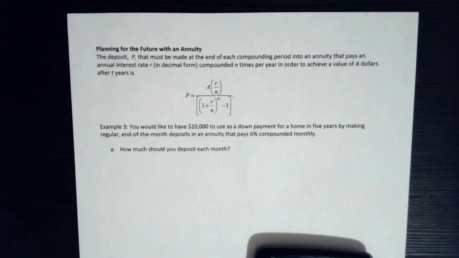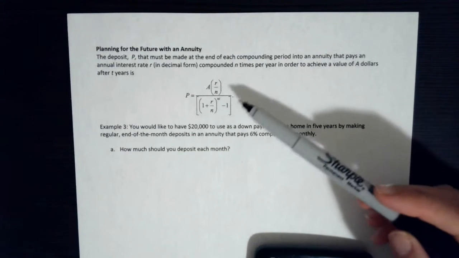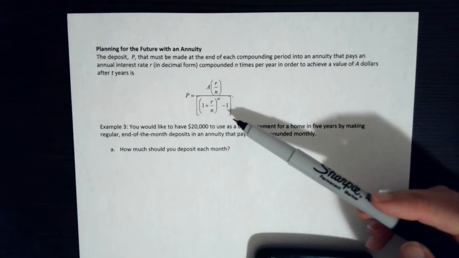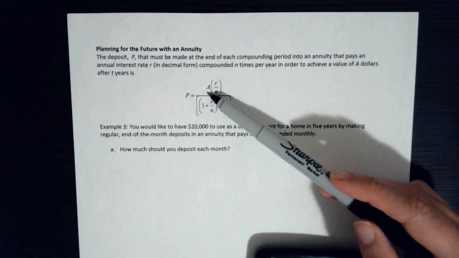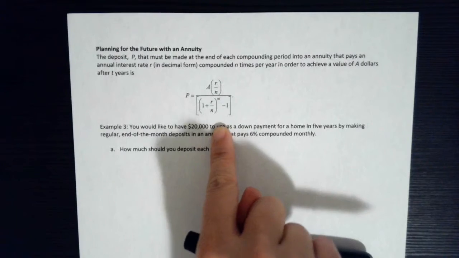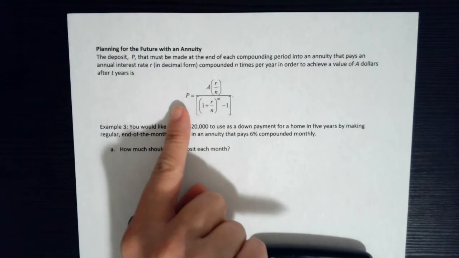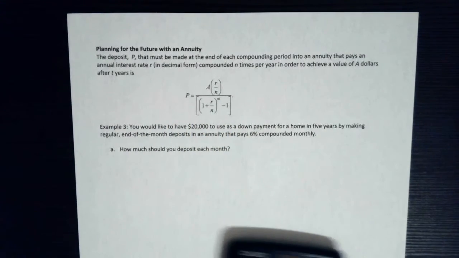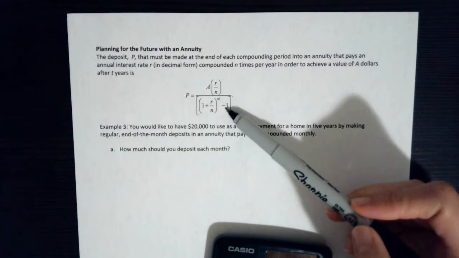Okay, so the other thing we can do with an annuity formula is flip it around and figure out what to do if I have a goal amount for my annuity. So I'm trying to save up for a house, or a car, or to have however much money in my retirement account. If you know your goal, you can use this formula to figure out how much you should save every month to reach your goal. So in this formula, all the letters stand for the same thing.